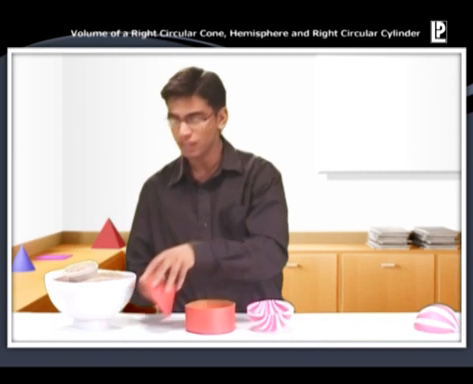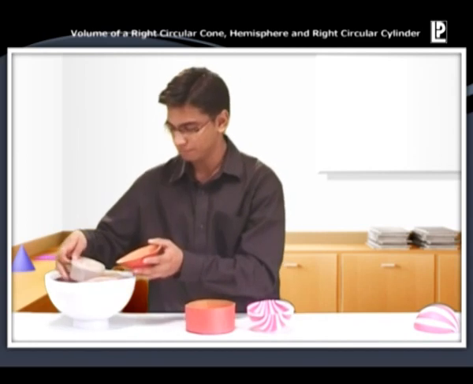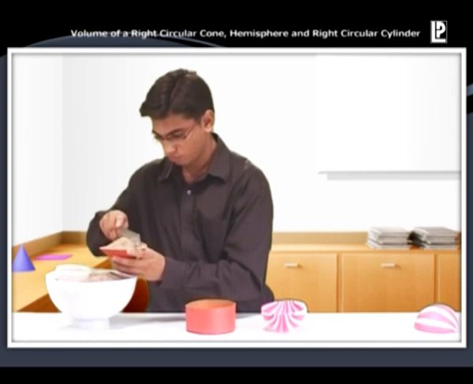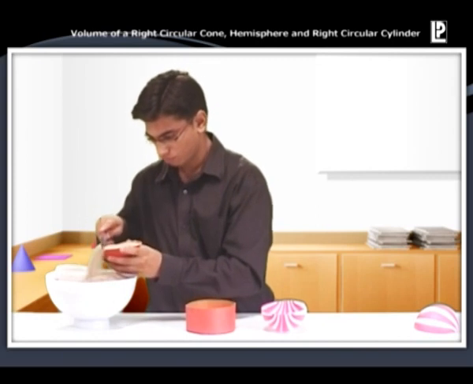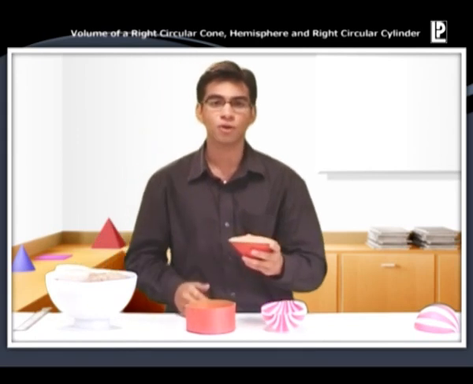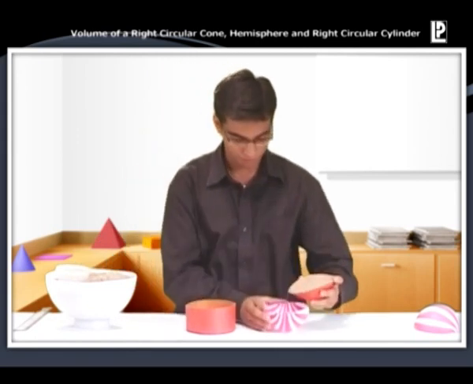Let me start filling this cone with sand. Now, let's pour it out into the hemisphere.